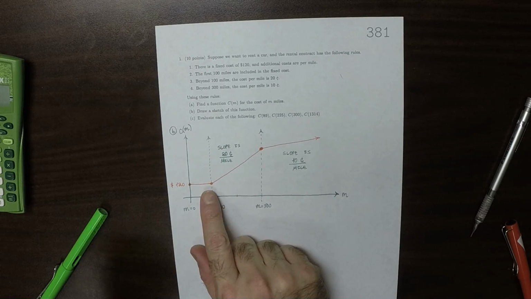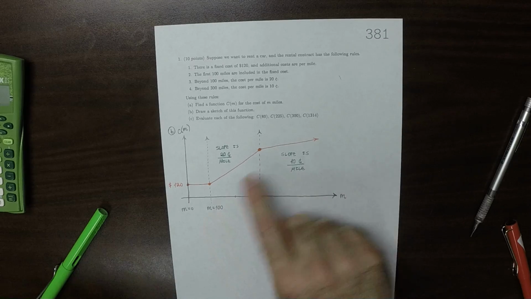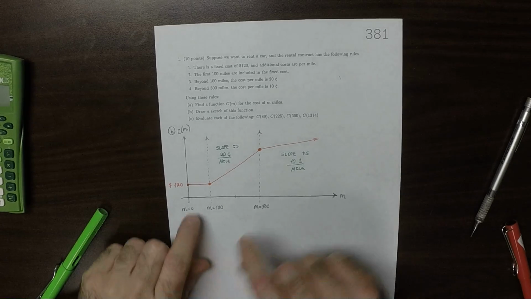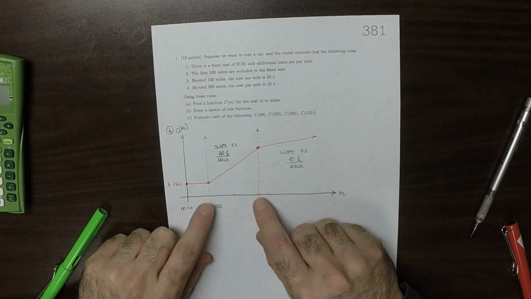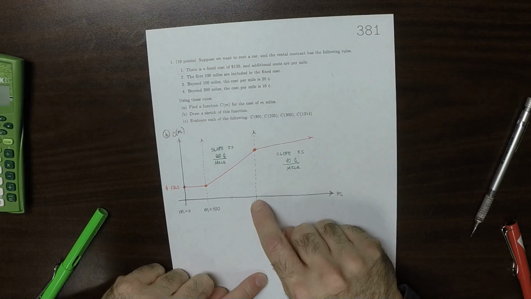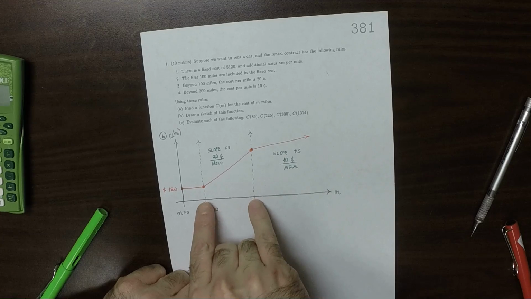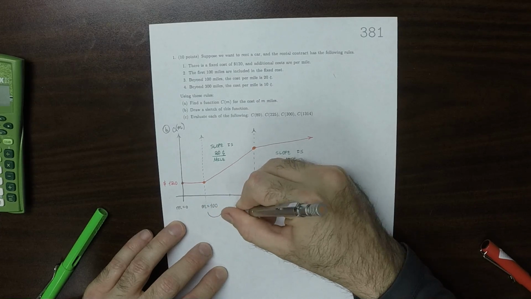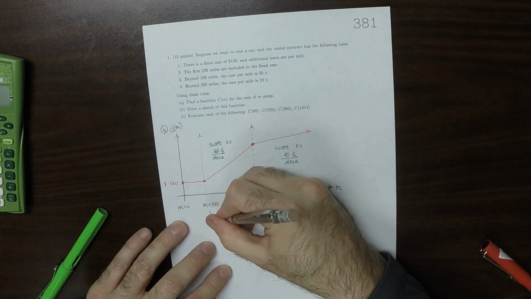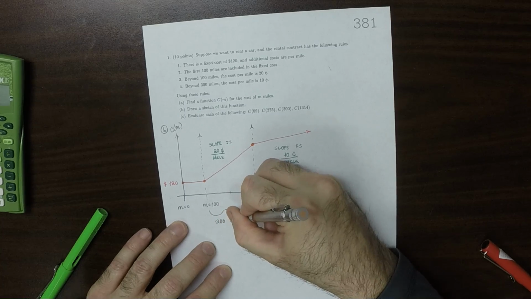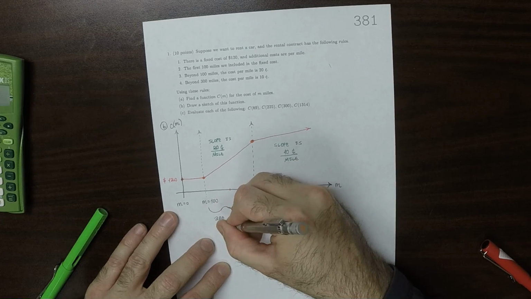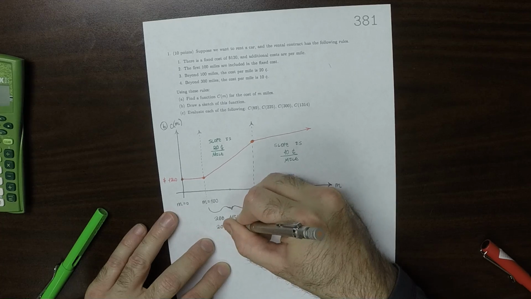Now it would be very helpful for us to know the various values. So let's think about it for a minute. This is a span of 200 miles. To get here is 300 miles, but in this region it's 200 miles at 20 cents per mile.